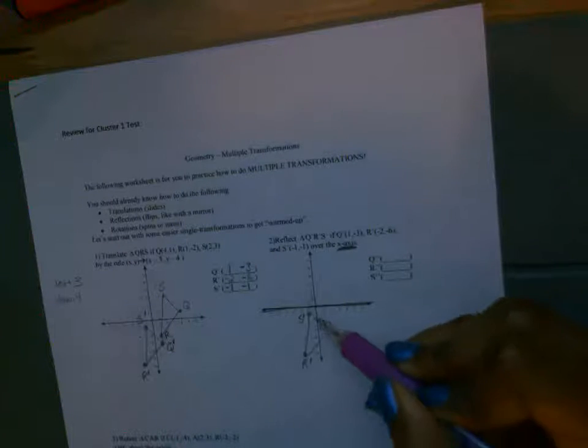So let's do Q. Since Q is 1, 2, 3 below, when you flip it, it's going to be 3 above. So this is 1, 2, 3. This is my new location for Q. That's Q prime prime. That's at 1 and 3.